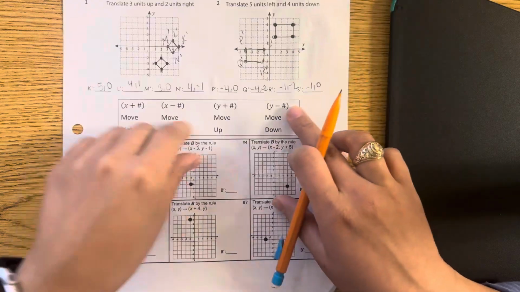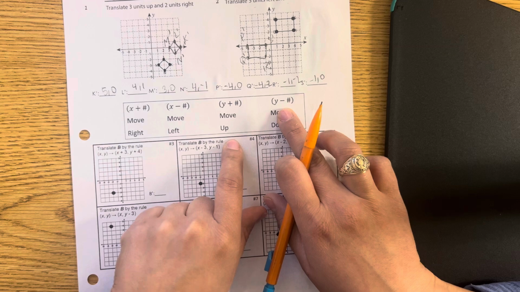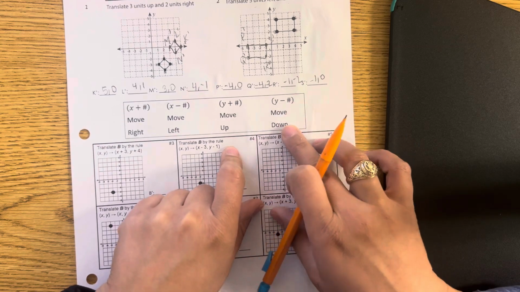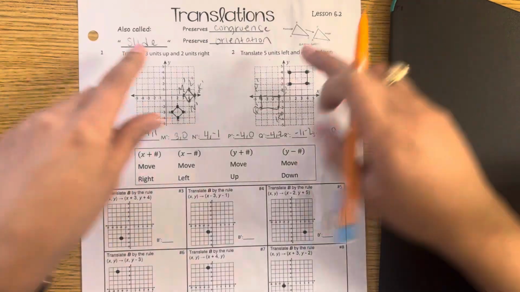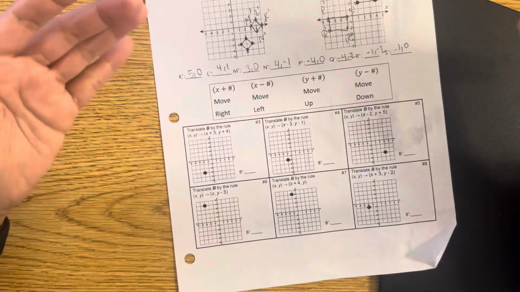We'll think about which direction the Y-axis goes. If you see Y plus a number, that means go up. And if you see Y minus a number, that means go down. So instead of them verbally telling me what to do, they're going to give it to me mathematically. So let's see what that looks like.